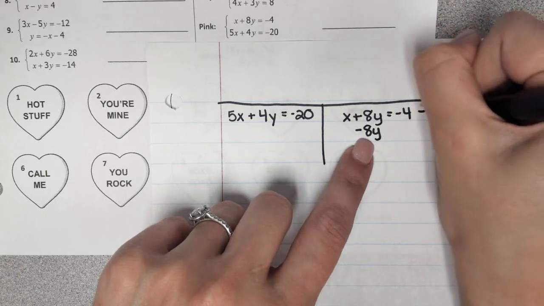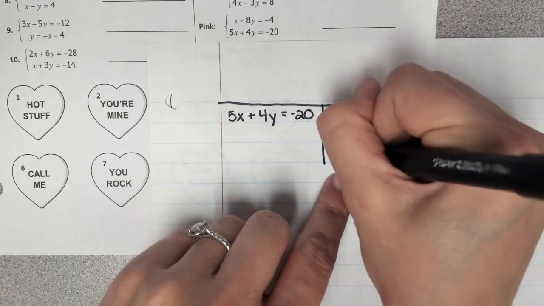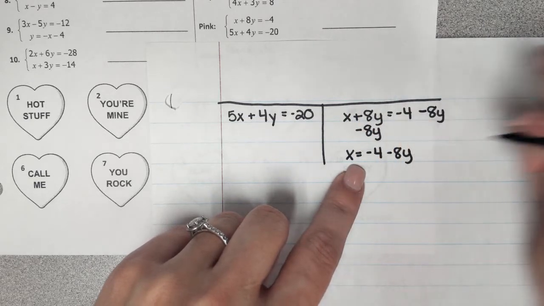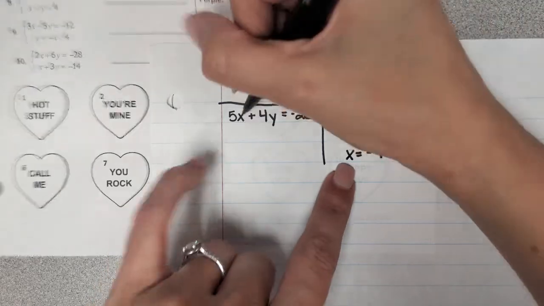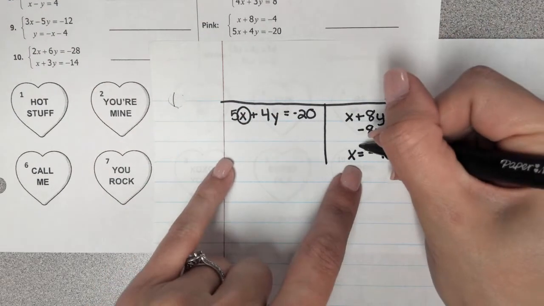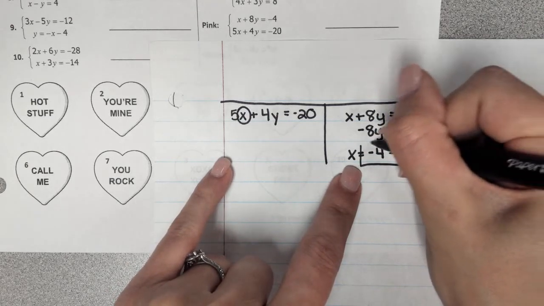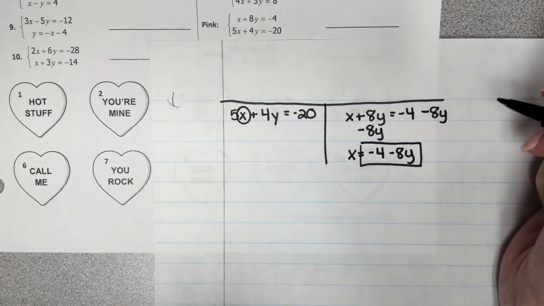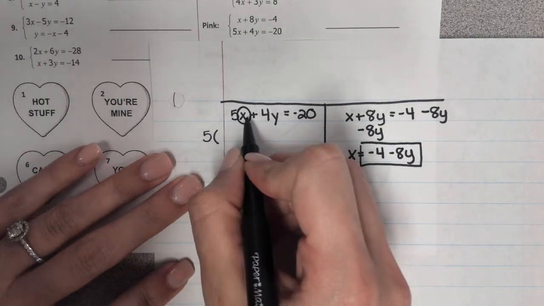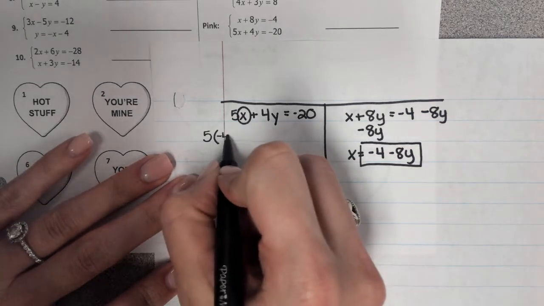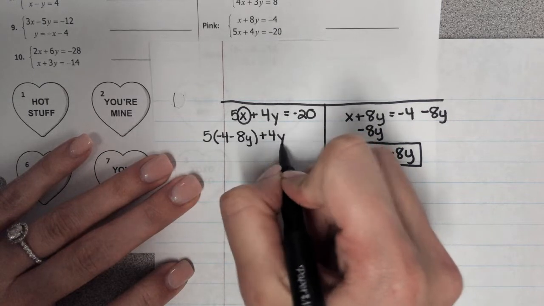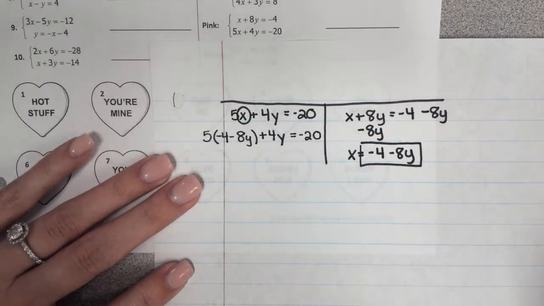What you do to one side, you do to the other. So we get x equals negative 4 minus 8y. Now, this is good news because this x is by itself. So instead of that x, they're telling me that it's the same thing as this negative 4 minus 8y. So I'm going to substitute it in. I'm going to take this 5, and instead of the x, I'm replacing it with negative 4 minus 8y, plus 4y equals negative 20.